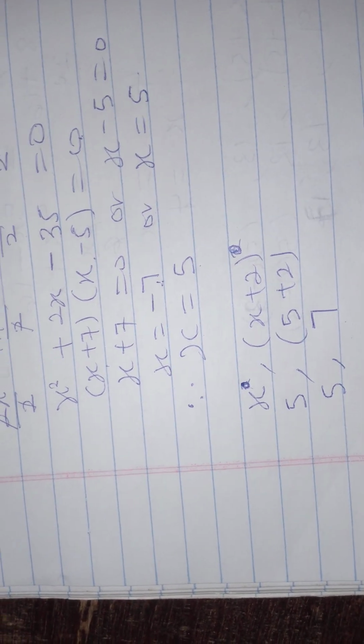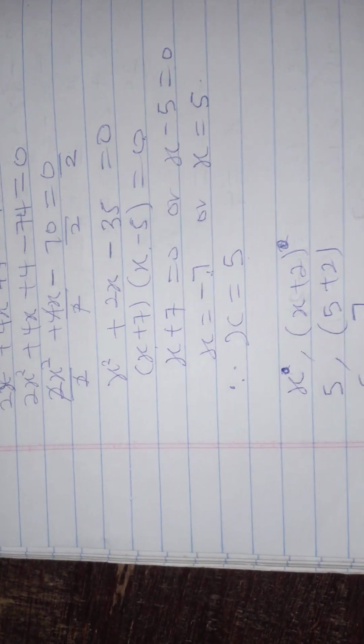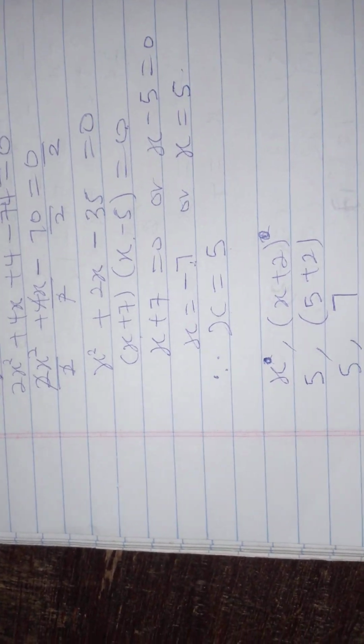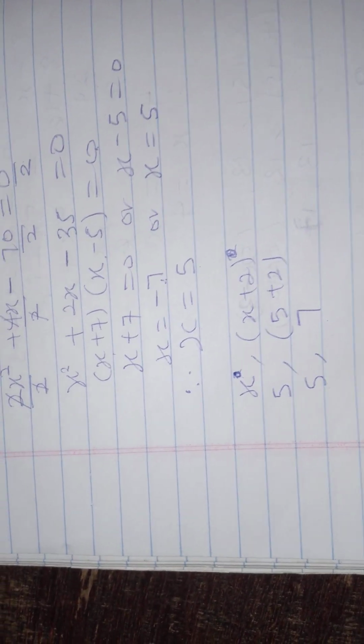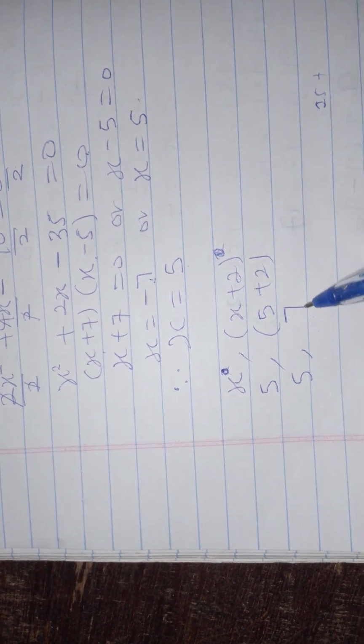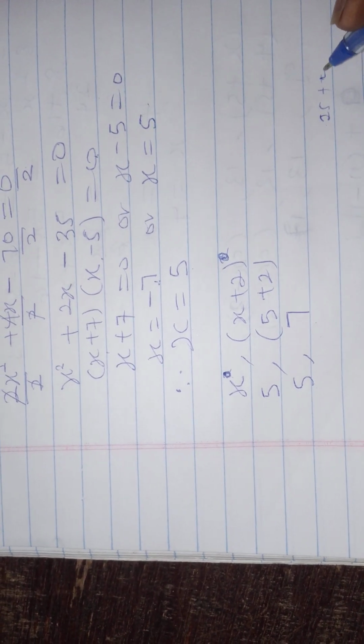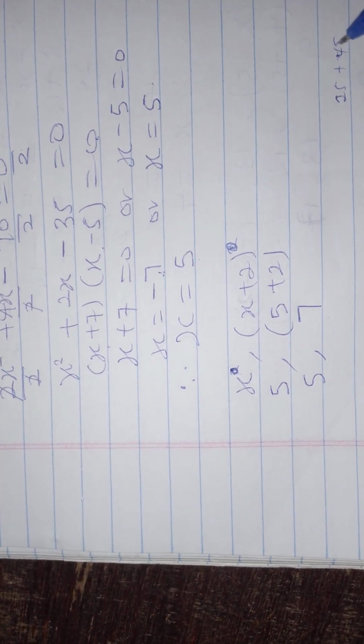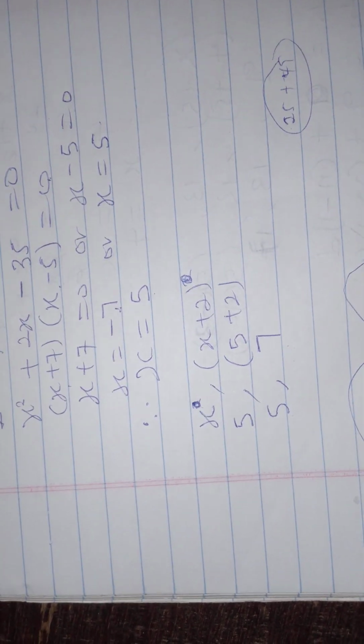To show that you are right, you can square this, you get 25. You can square this, you get 49. And you add them, you are supposed to get 74.